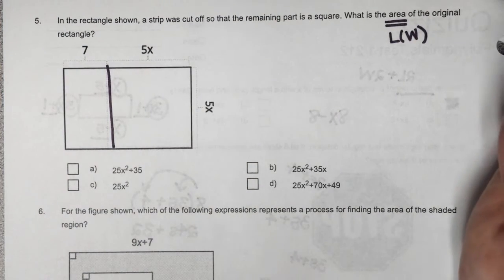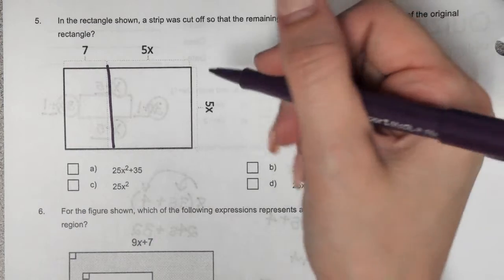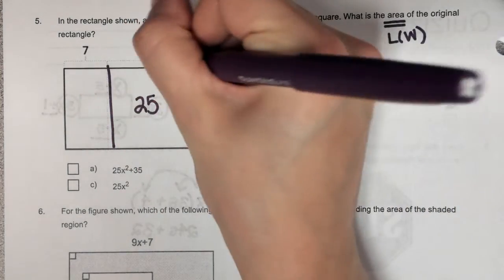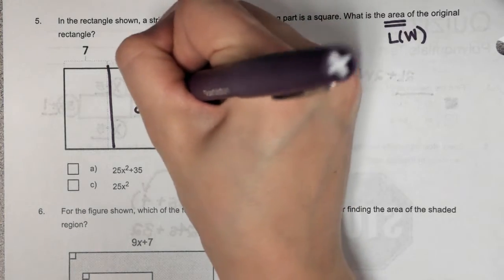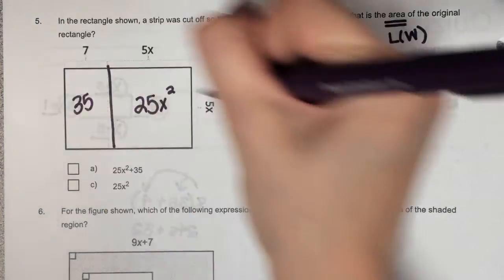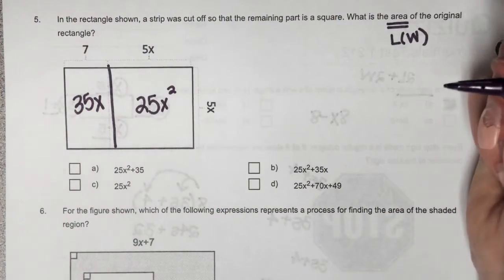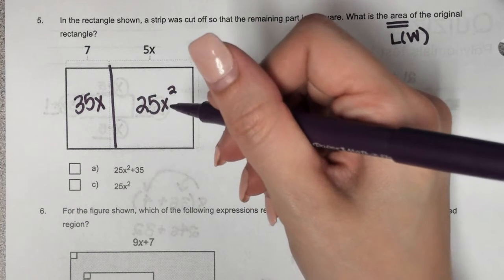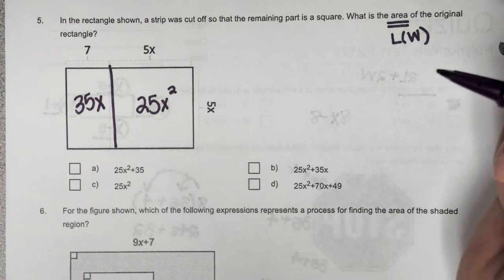So you can draw your own box if you want, or you can just know 5 times 5 is 25. X times x is x squared. 5 times 7 is 35, and you have an x. When I'm writing it in standard form, you write the highest exponent first, or the largest exponent first.